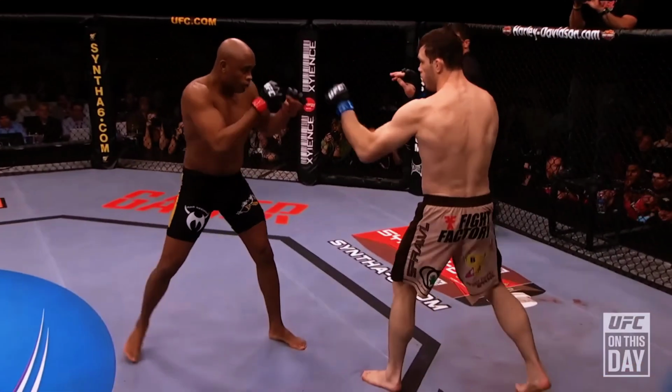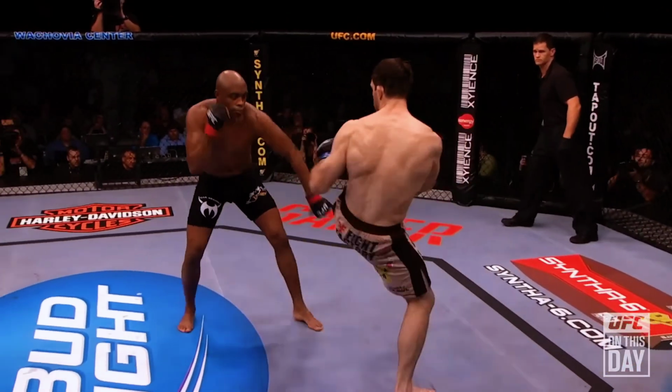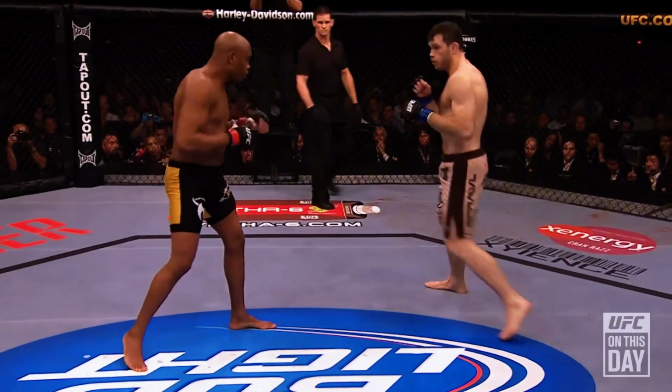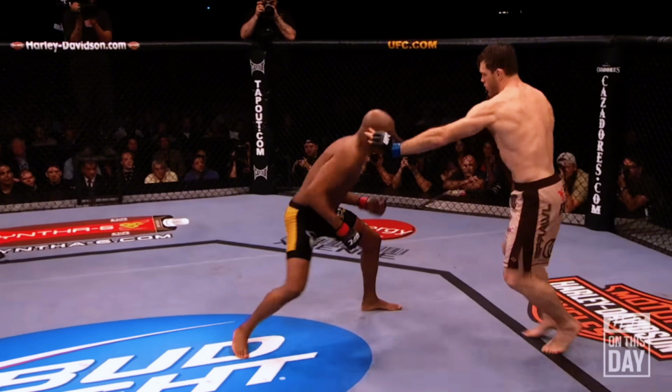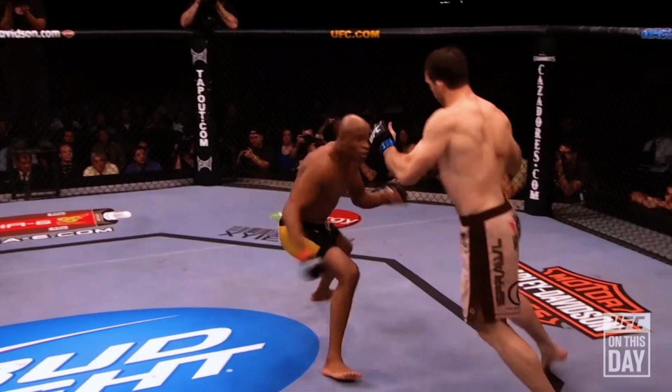Now let's look at Anderson Prime versus Anderson Not So Prime. Versus Forrest Griffin, his positioning is impeccable. His feet and hips are always planted with each one of these head movements, and he's able to attack from any position.